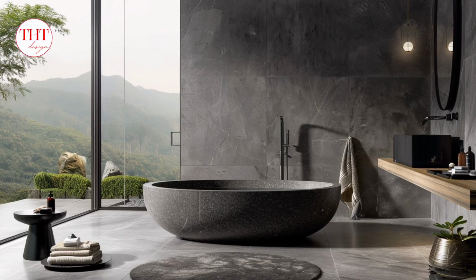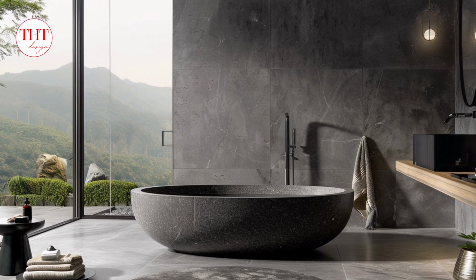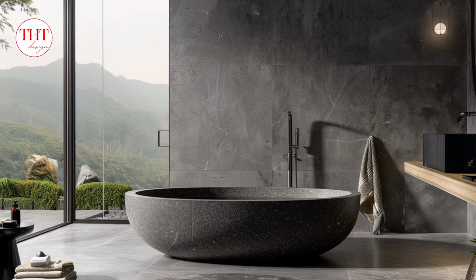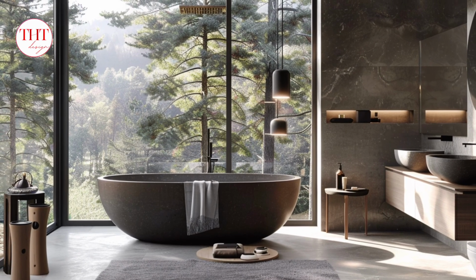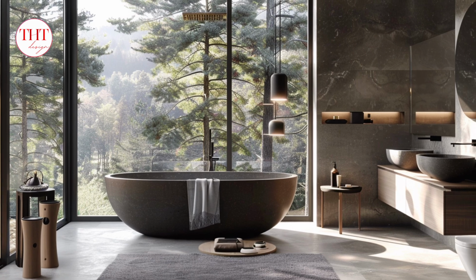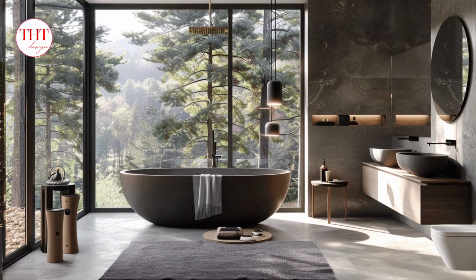I apologize again for the repetition. Here are the reasons to design a gray stone bathroom. Building upon the previous description: timeless elegance and sophistication, enduring style. Gray stone is a classic material that transcends trends, ensuring your bathroom remains stylish for years to come.